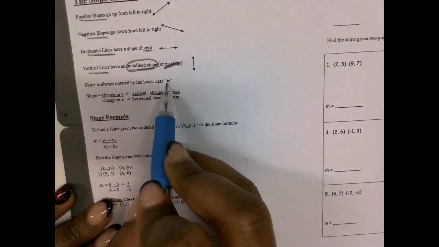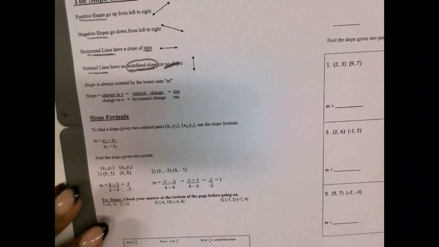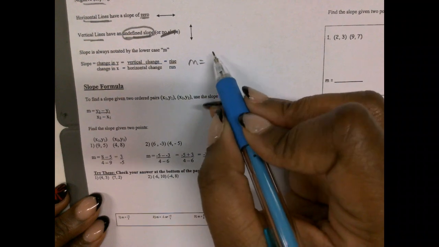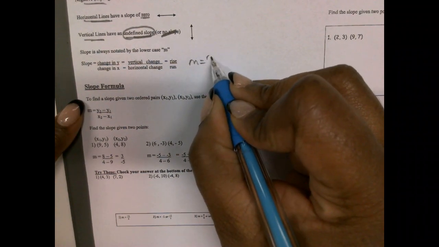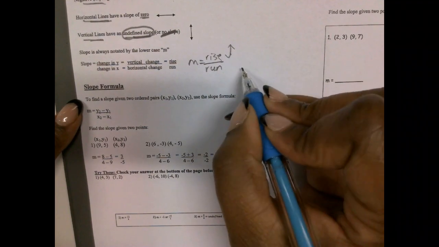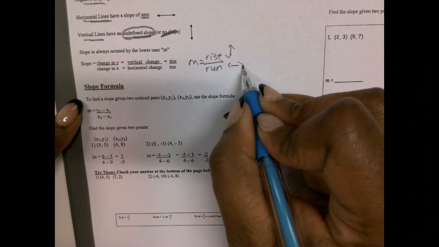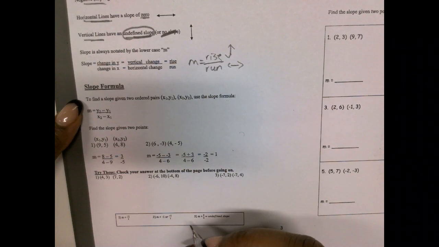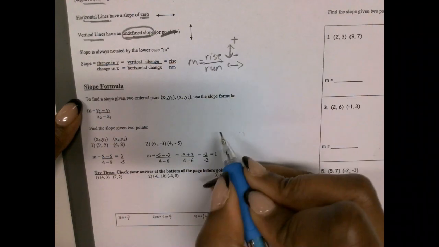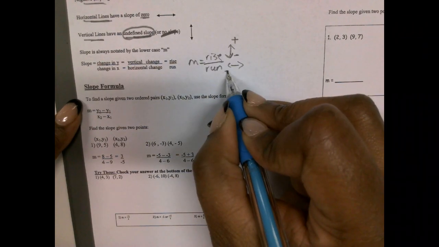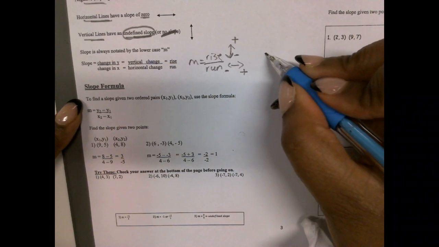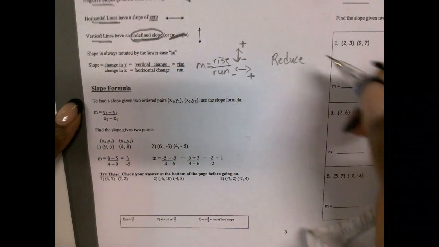Slope is always noted as M. The letter that we use for slope is M. One formula, of course, is rise over run. That's how far you go up and down using the grid lines. That's how far you go to the left or to the right using the grid lines. If you go up, the number is positive. If you go down, the top number is a negative. If you go to the left, the bottom number is a negative. If you go to the right, the bottom number is a positive. Please make sure that you reduce all fractions.